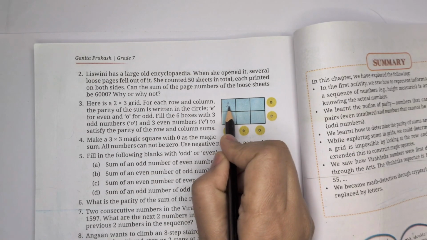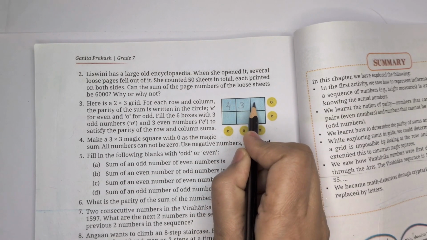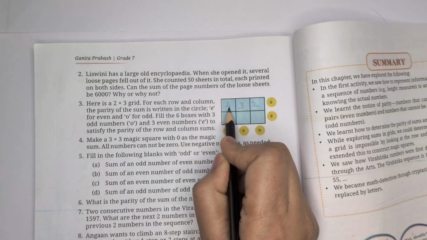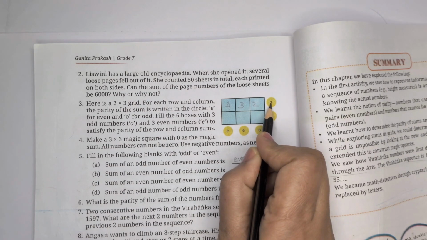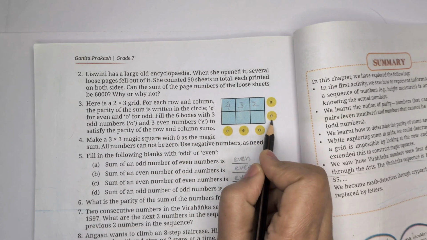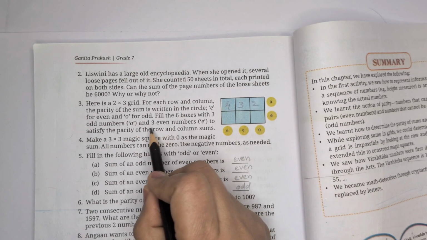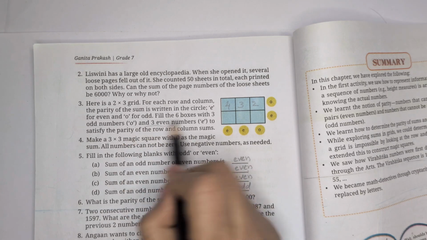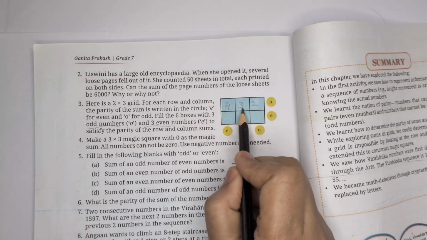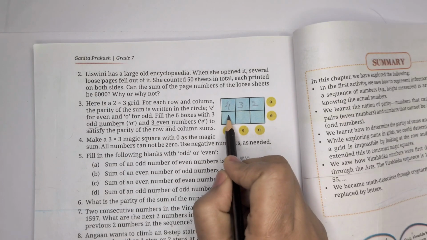If we take 4, 3, 2, one odd number and 2 even numbers, the sum will be odd. Here, to get an even answer, we need 2 even numbers or 2 odd numbers. Here we need 3 even numbers and 3 odd numbers. So only one odd number comes here. Now 2 more we need.